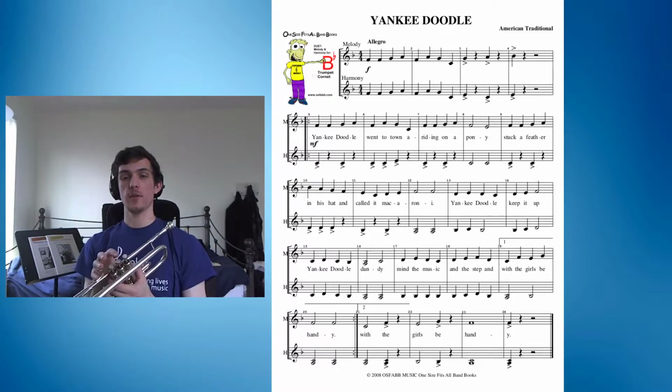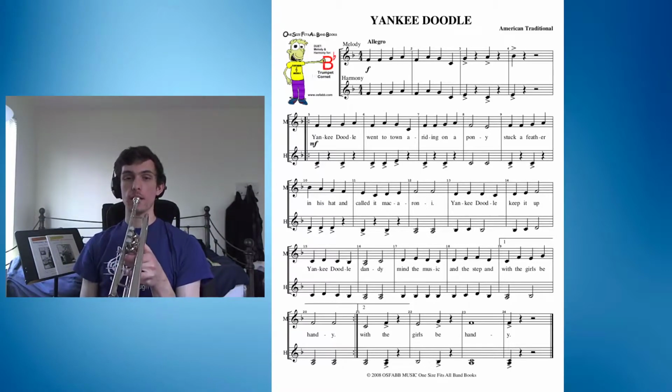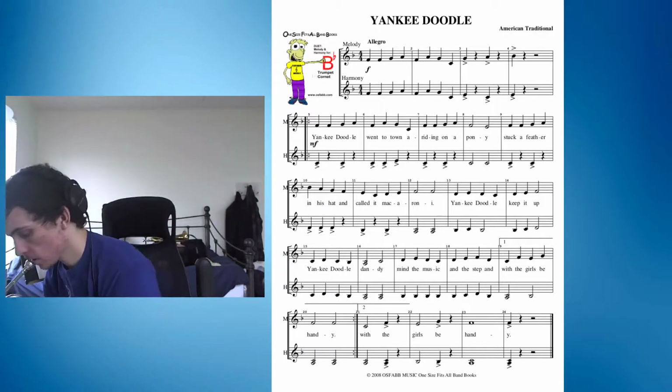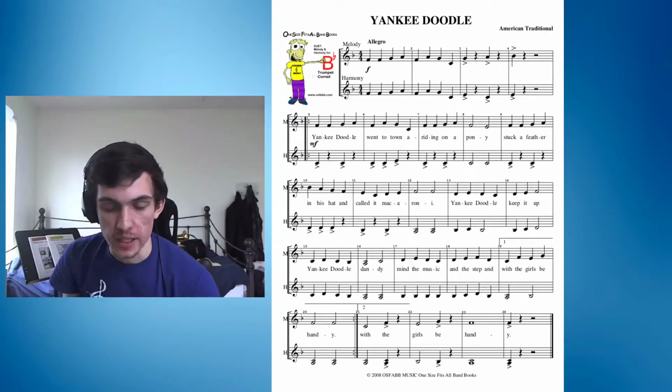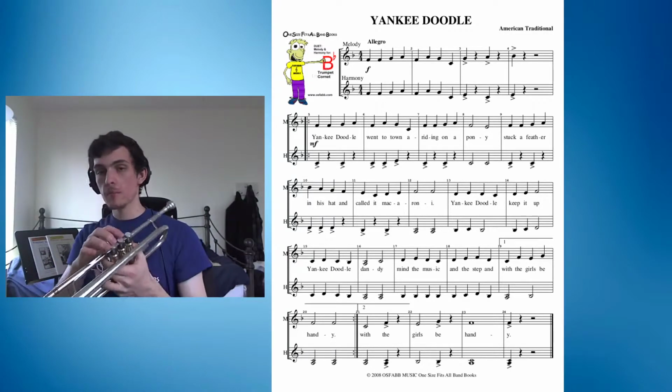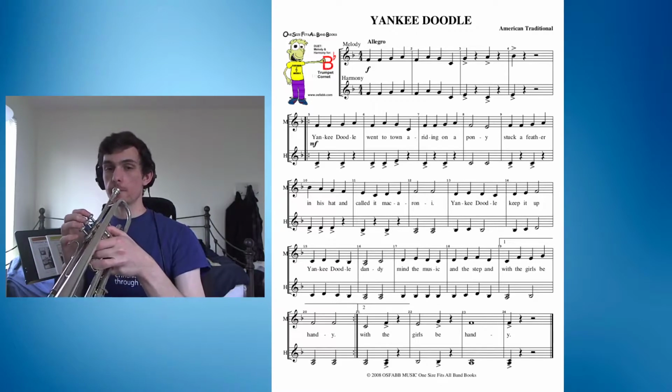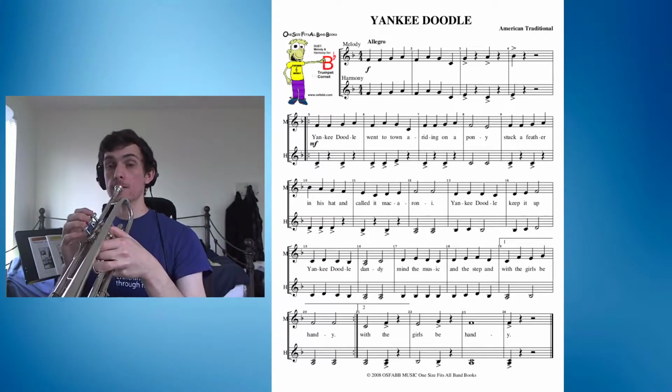And let's see if we can play the whole thing from measure 1 down to measure 20. 1, 2, 3. Oh, sorry. 1, 2, 3.